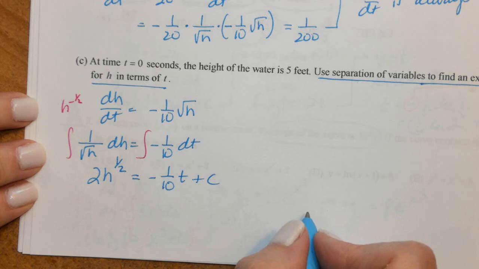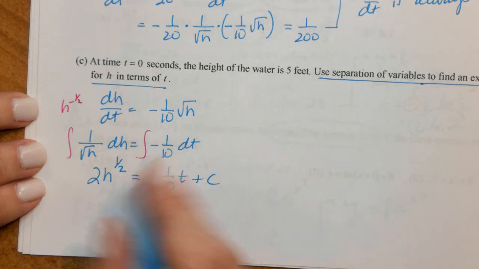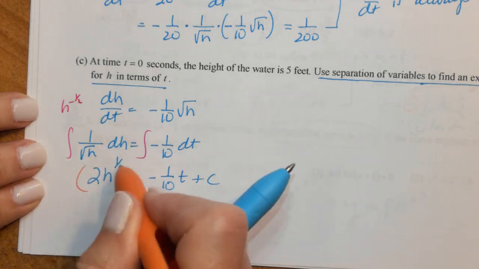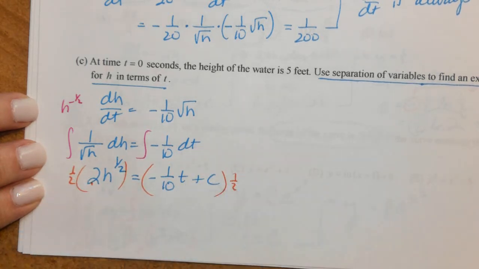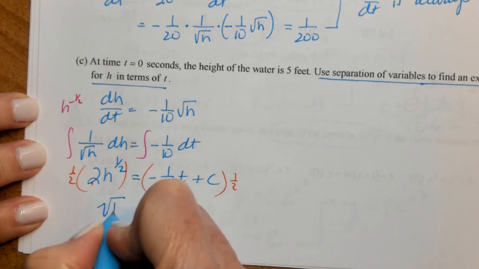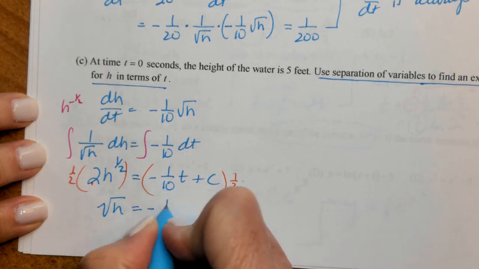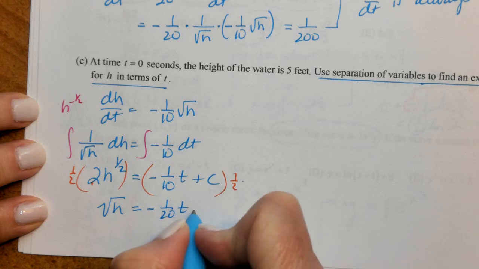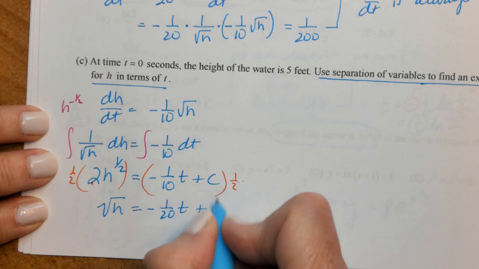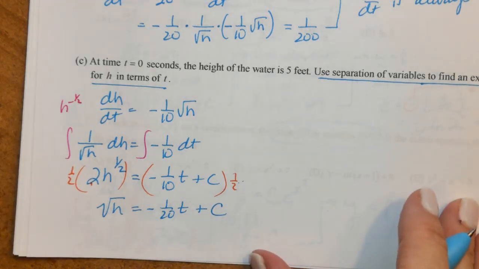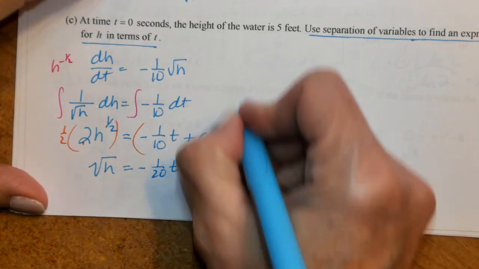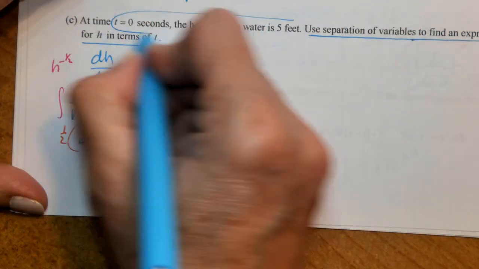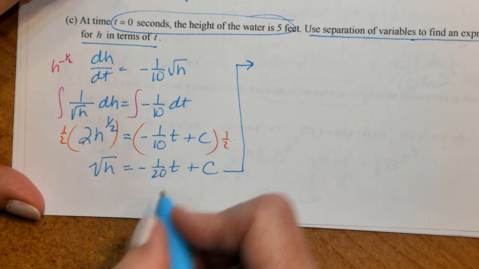Okay? Now I'm going to multiply both sides by 1/2 to get rid of this 2. So I'm going to have h to the 1/2, or square root of h, equal to negative 1/20 t, plus 1/2 times a constant, which is just another constant. Okay? Time to plug in. At time 0, h is 5.